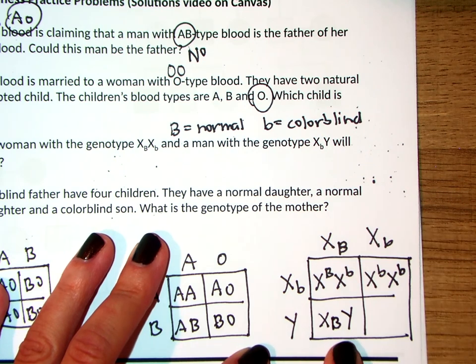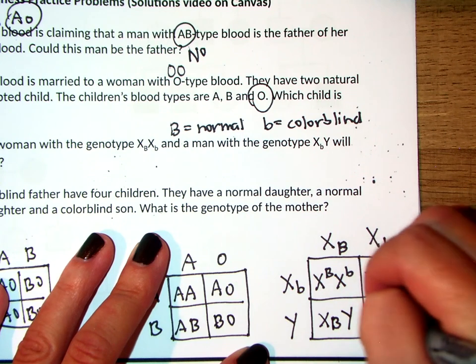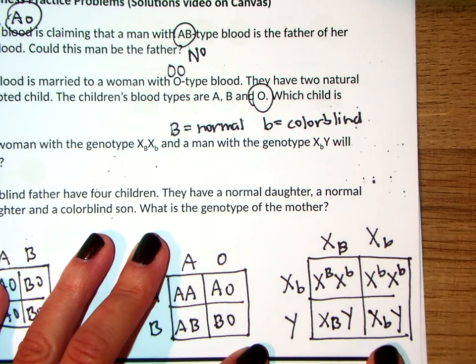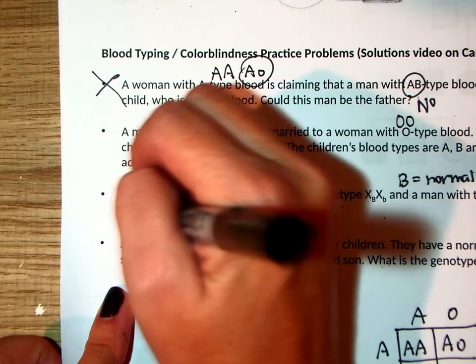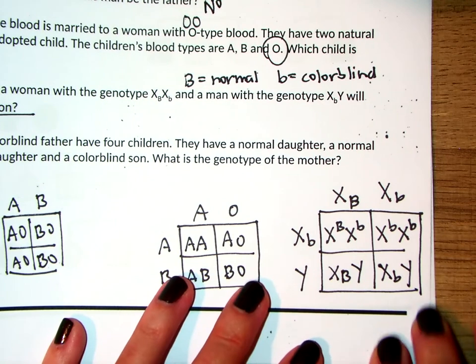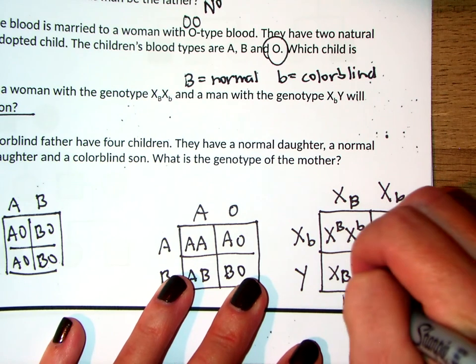And X little b, Y, that is a colorblind male. So it's only asking, and make sure you look closely at this, to have a colorblind son. So we're only looking at the XYs here, and that's a 1 out of 2, or a 50% chance, or a 1-to-1 ratio.